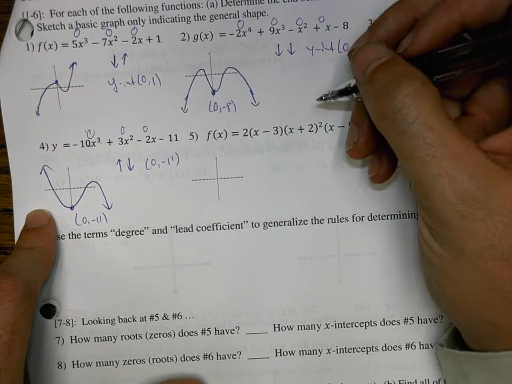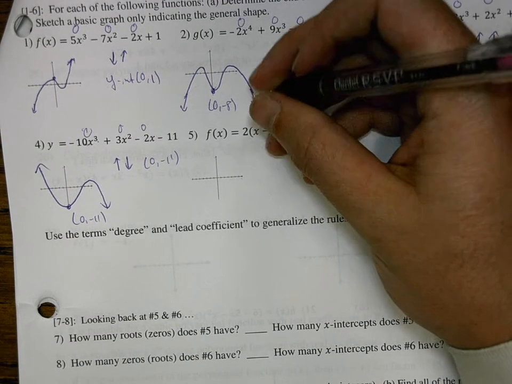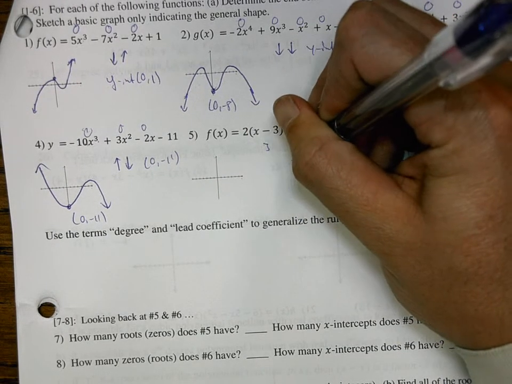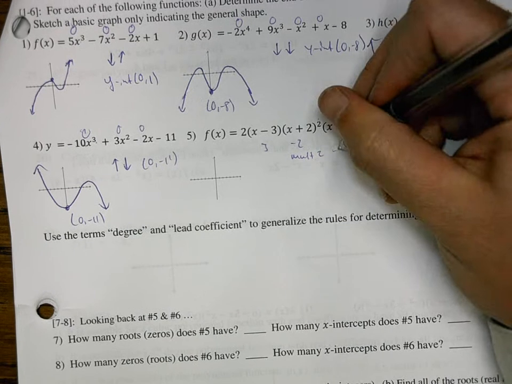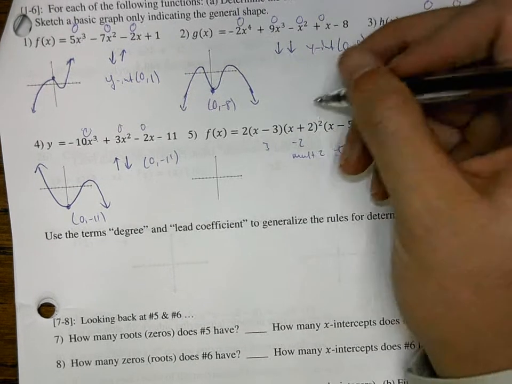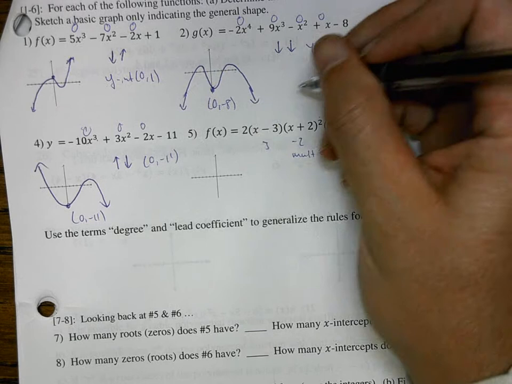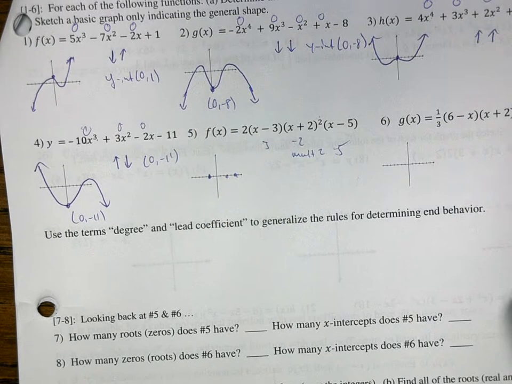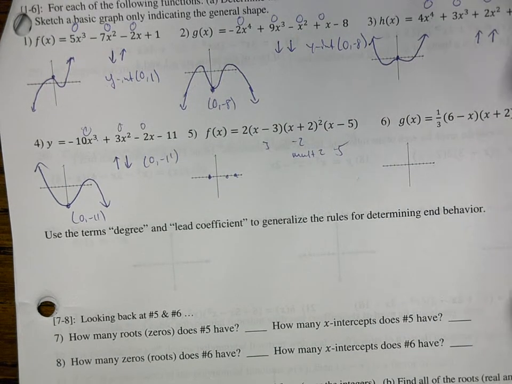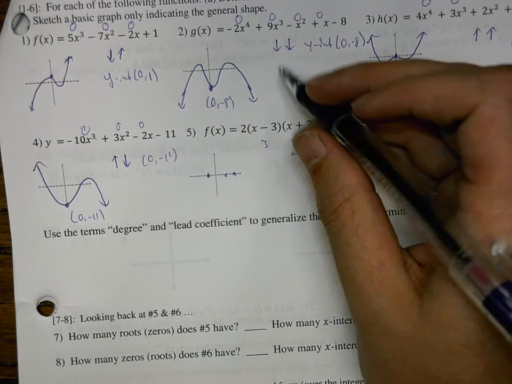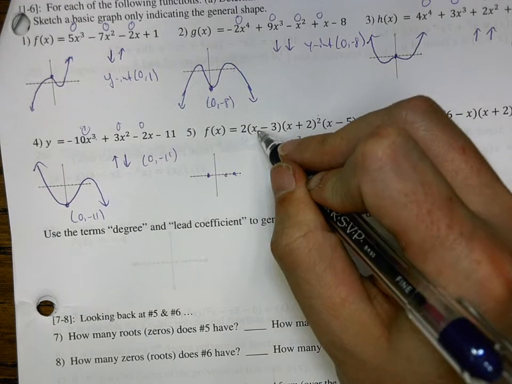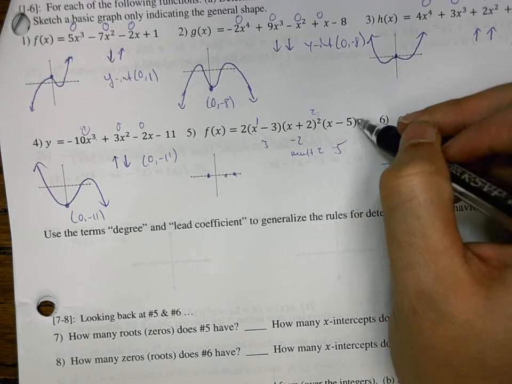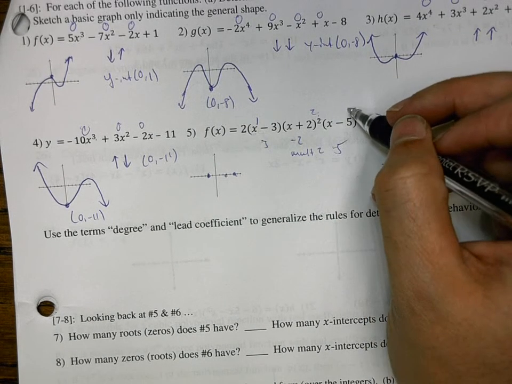For this one, our intercepts, so we can actually use intercepts now. Our intercepts would be positive 3, negative 2, multiplicity 2 because of the squared, and then 5. So our intercepts are at negative 2, 3, and 5. You didn't have to do this, it just says to sketch it. So this function right here, this x has a degree of 1. This x has a degree of 2. This has a degree of 1. So this is a degree 4 function.